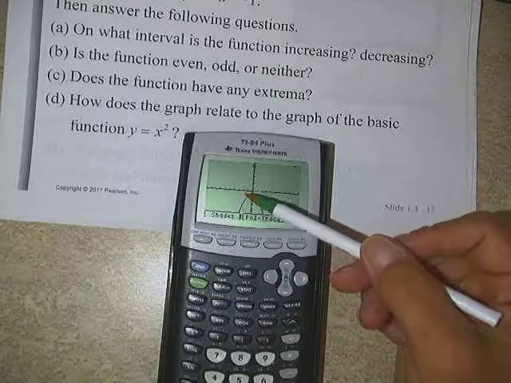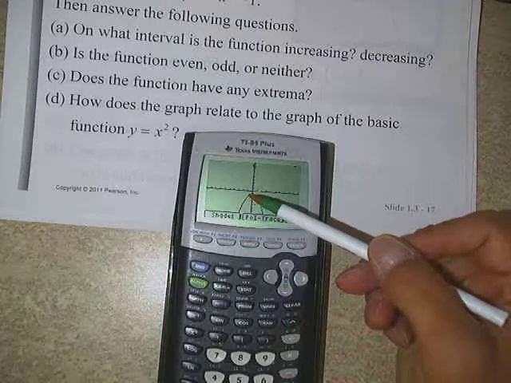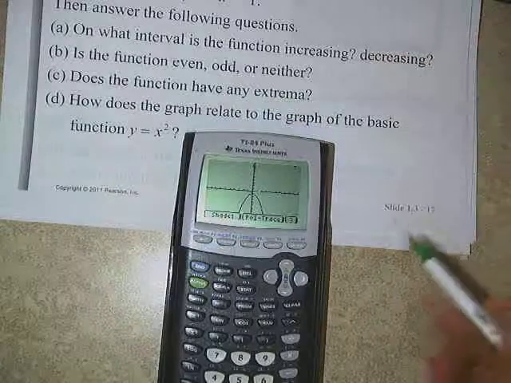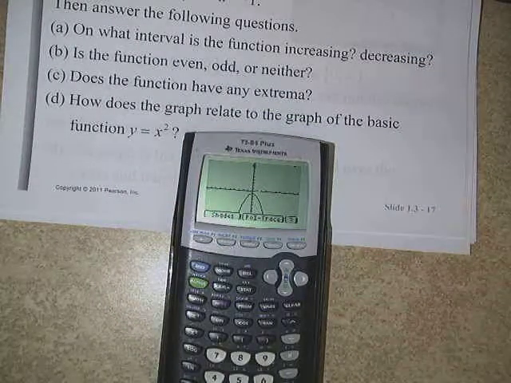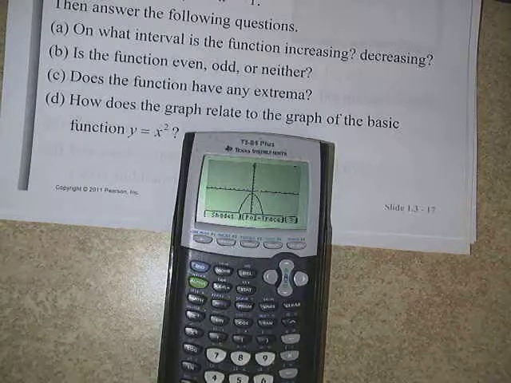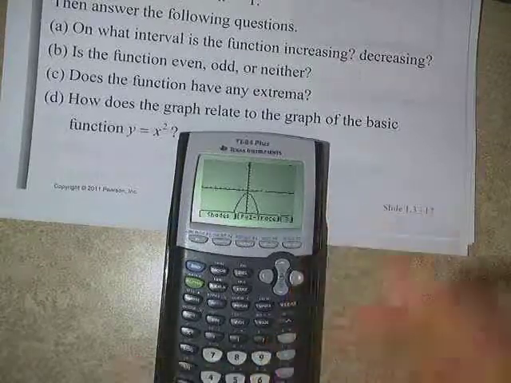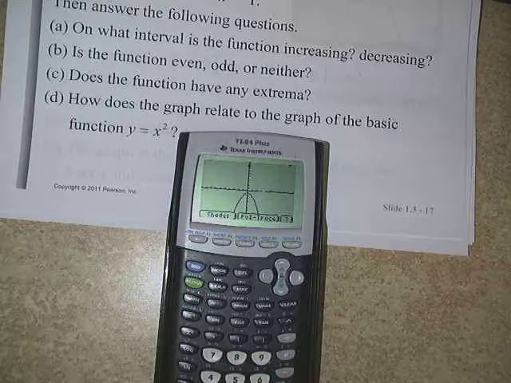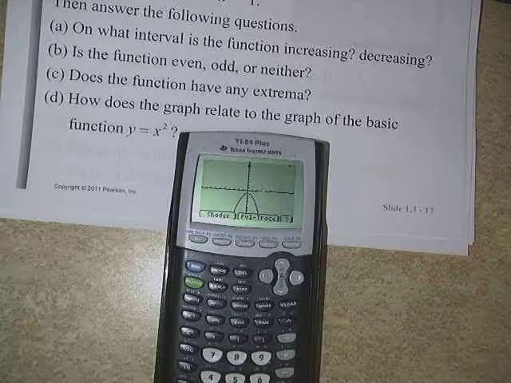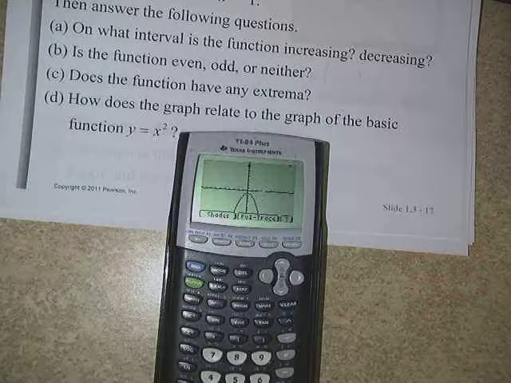And then we already answered part D. How does the graph relate to the graph of the basic function y equals x squared? Well, ultimately, it's been flipped over the x-axis, and also moved down 1. It's been translated. So like I said, the relationship to the basic function graph is something that, with each of these different types, we're going to explore in further detail later on. Right now, we're just going to basically do it by looking at the calculator and analyzing as close as we can by looking at what we see. Questions so far?